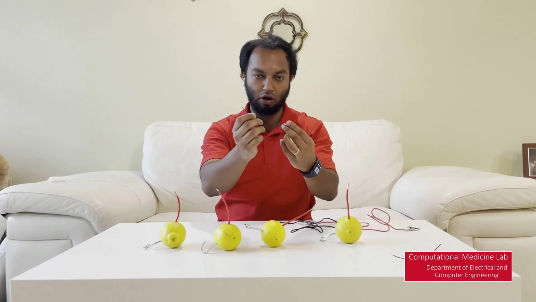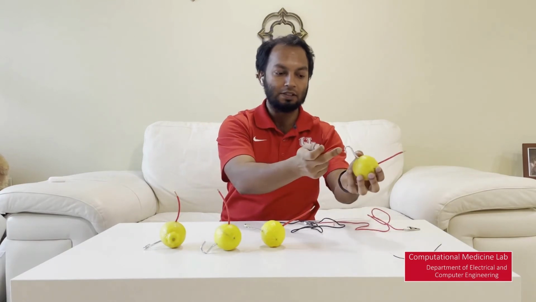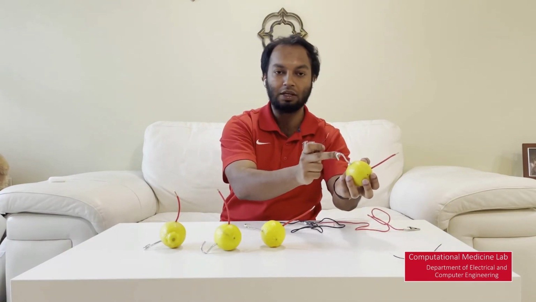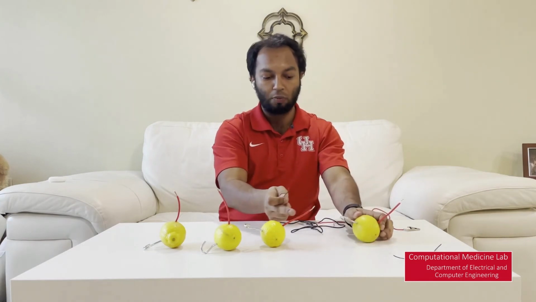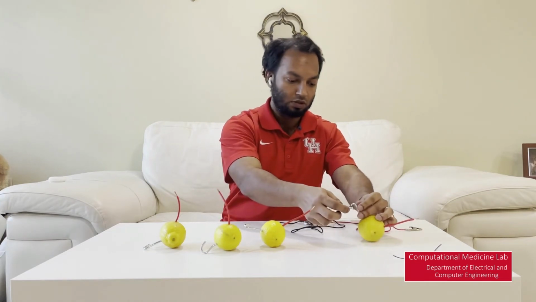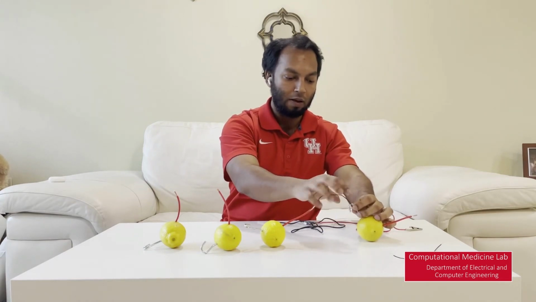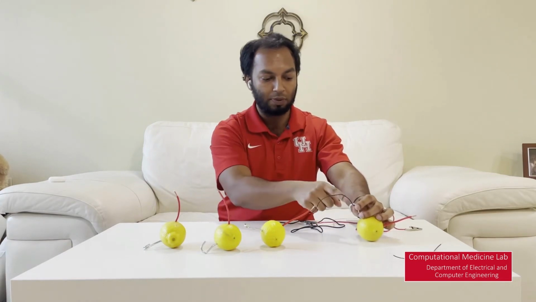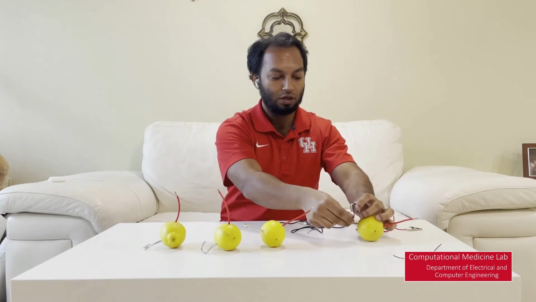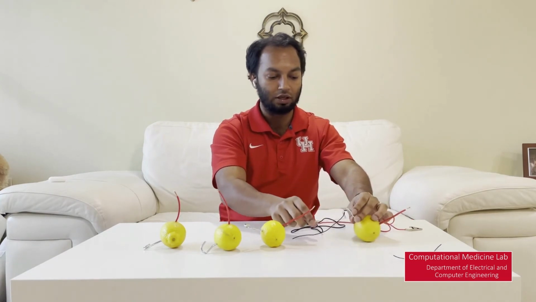We're going to take a wire and connect this zinc nail from one lemon to the copper wire of another lemon. Remember, the stripped metal part of the wire should be touching the zinc nail.